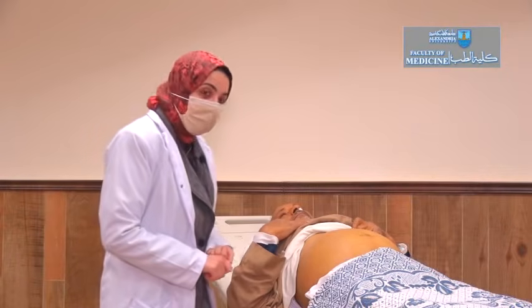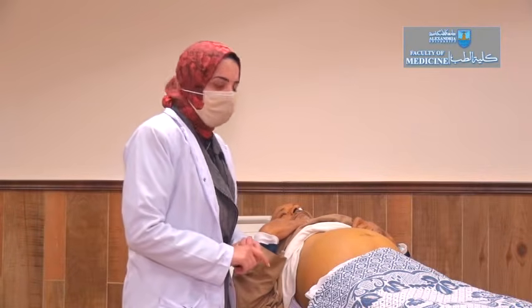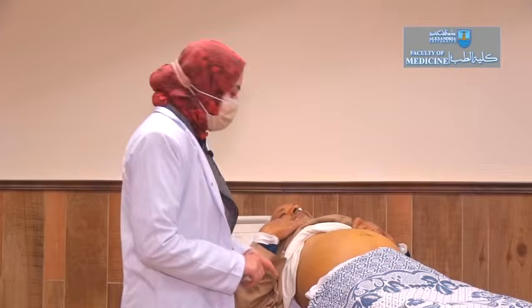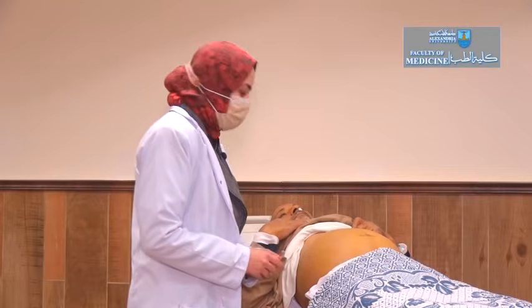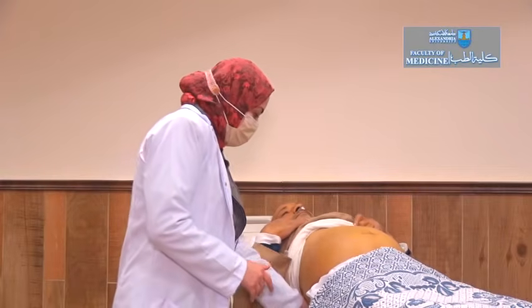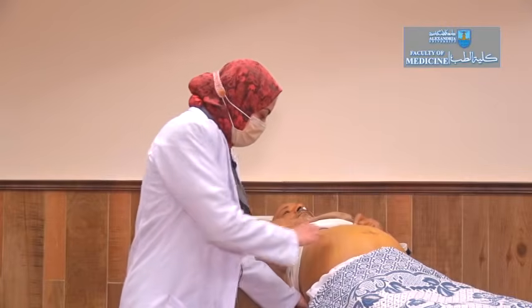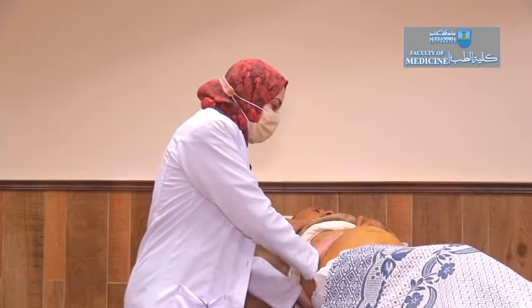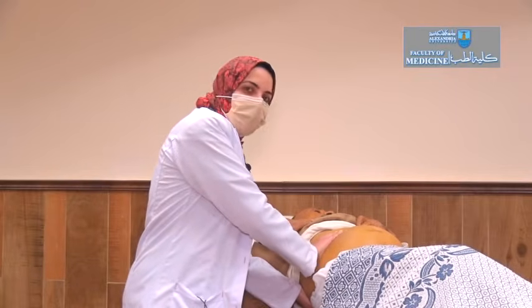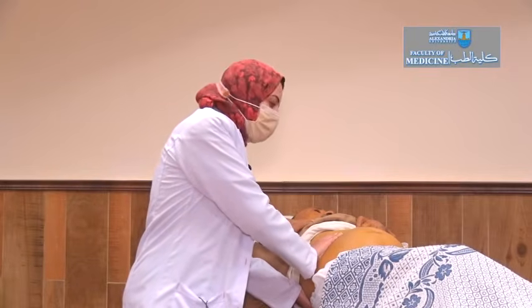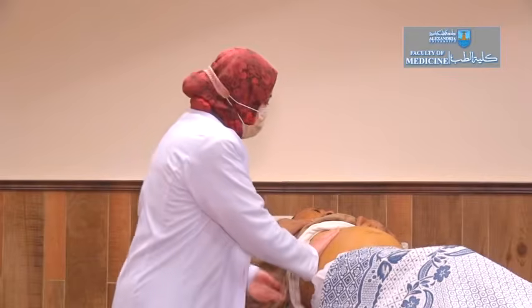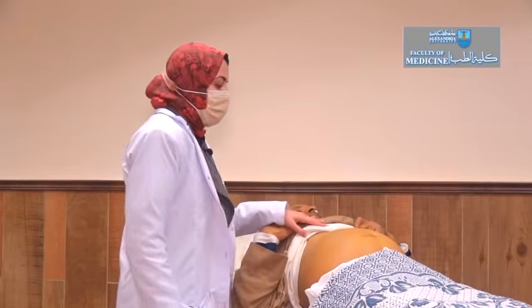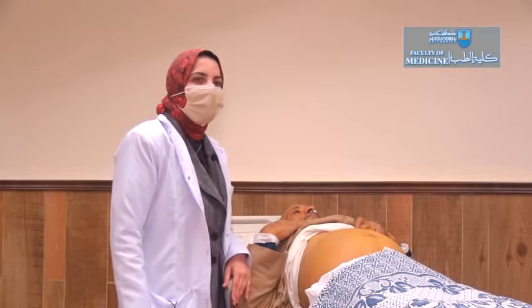Lastly, we have to examine in palpation the hepatic pulsation. How can I examine it? By bimanual palpation. I'm putting my hand under the patient, on the back of the patient, and I'm pushing inside. I'm doing pressure on the liver. I'm feeling if there is any pulsation in the liver or not. Here it is not pulsating. Okay, this is how to palpate the right lobe of the liver.